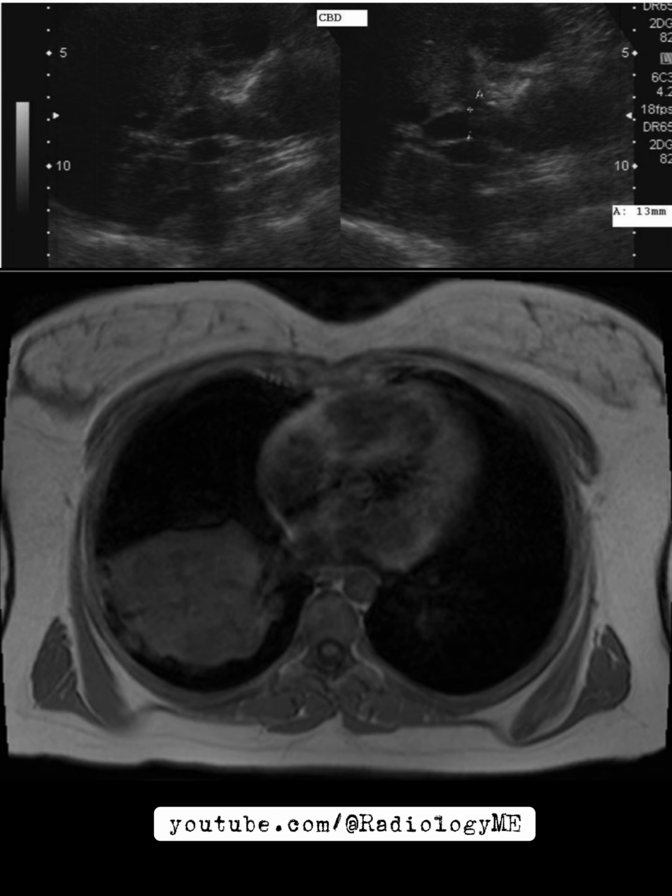And here we see that the common bile duct is dilated to 13 millimeters, far beyond what we would expect in a pediatric patient, where the normal range is around 6 millimeters. This degree of dilation clearly indicates a downstream obstruction.